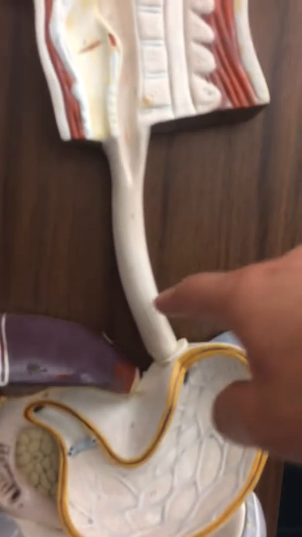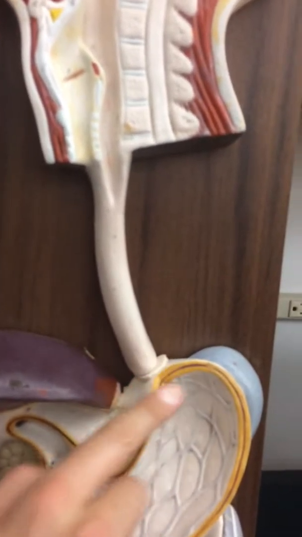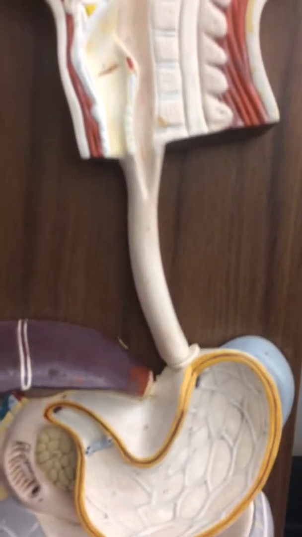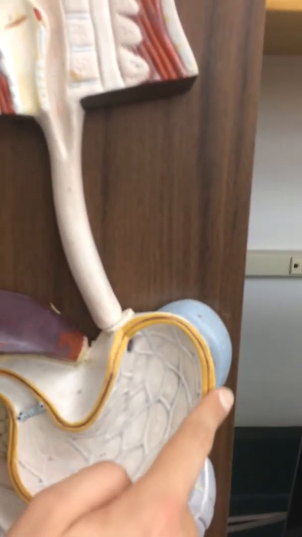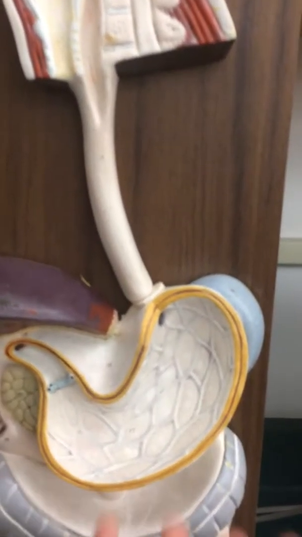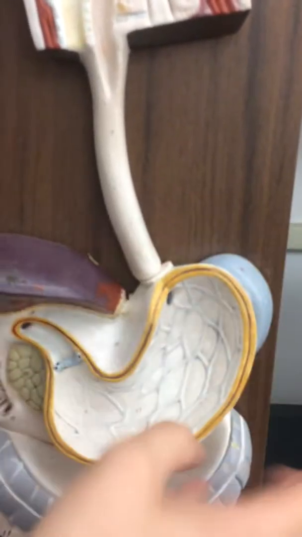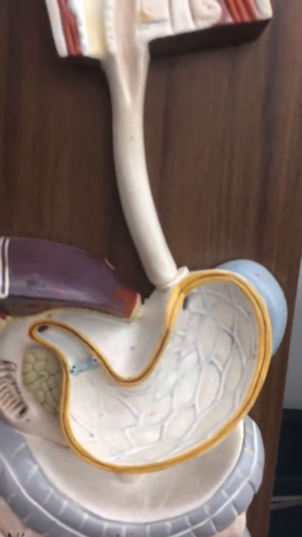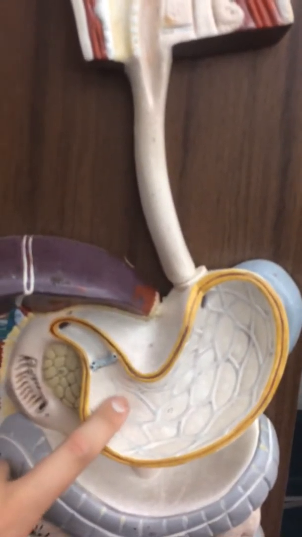You mean the top, like right here? No, like this general zone where it joins. Fundus is this curvature here at the top, right? If this was closed up, this would be the body, the main portion of it. Okay. Pylorus is the zone here.